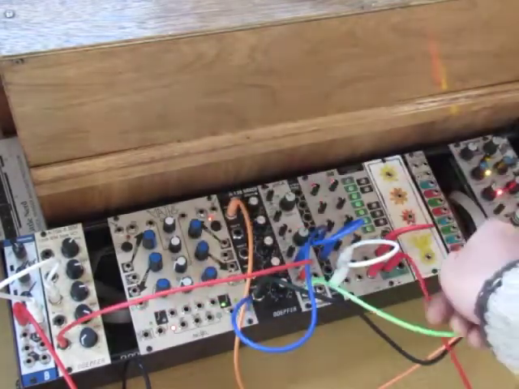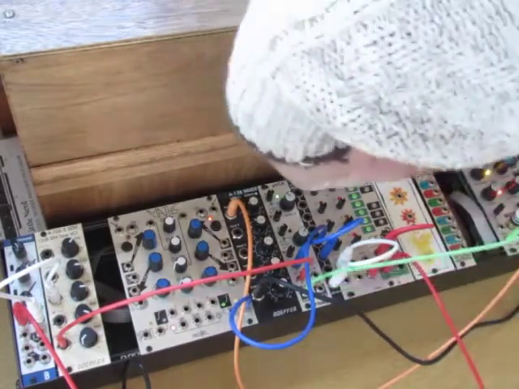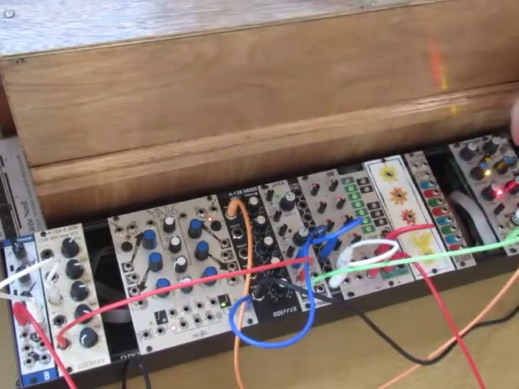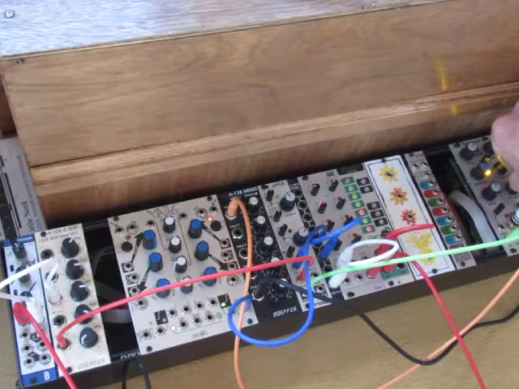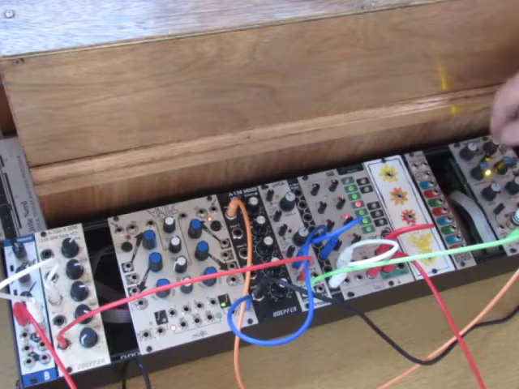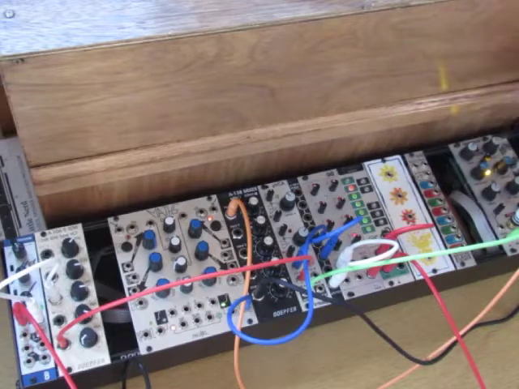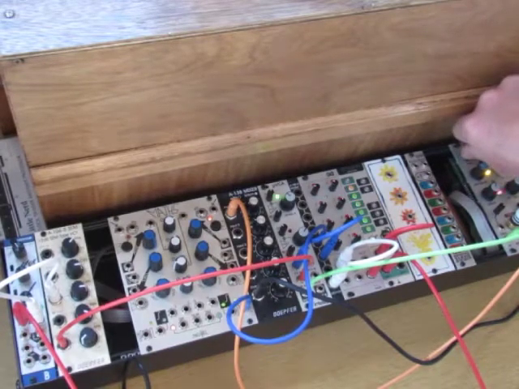Now, the last one up here is the reverb. It makes you sound like you're in a room because it's reverberating. And there are different ways of playing with it there, here too.